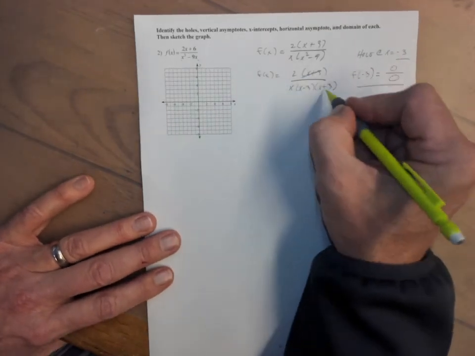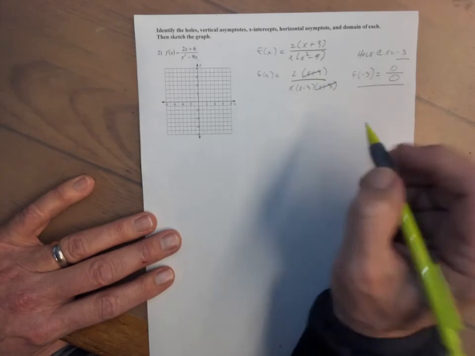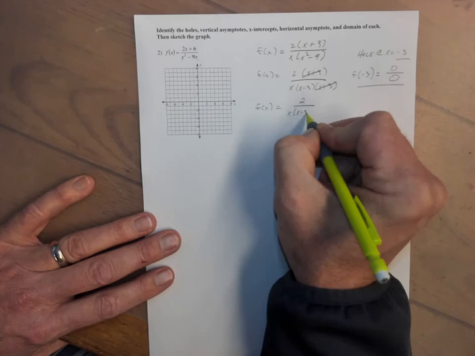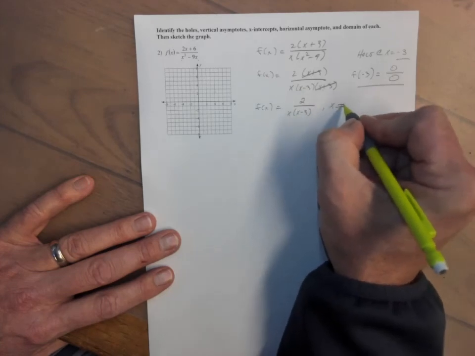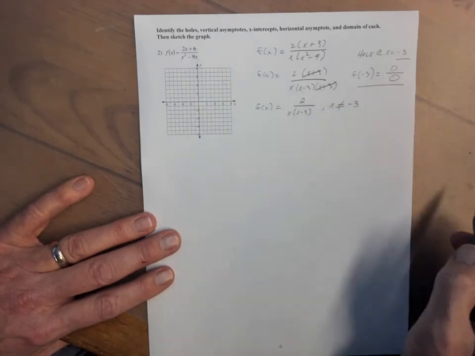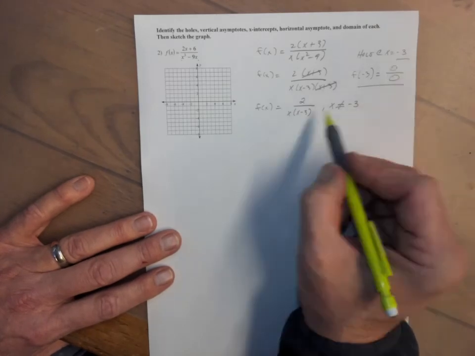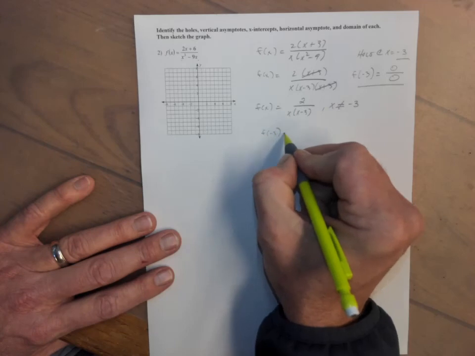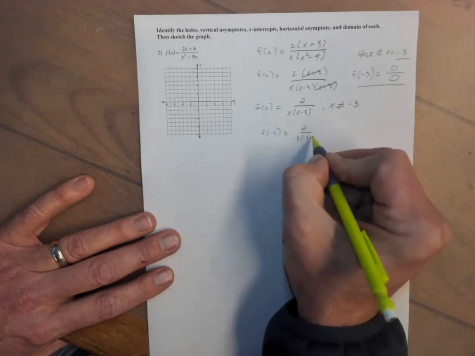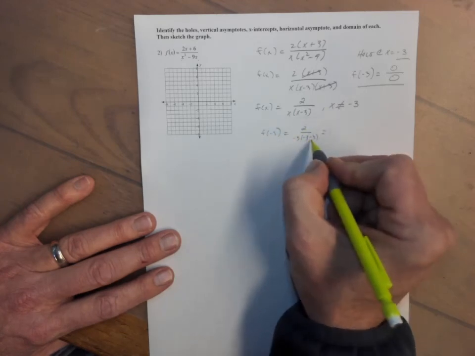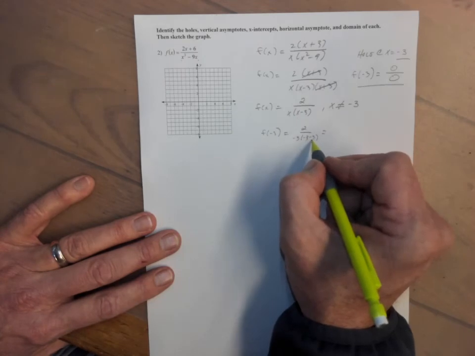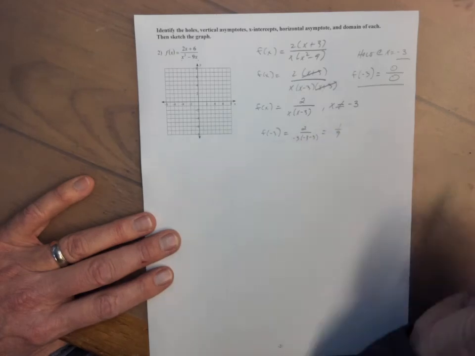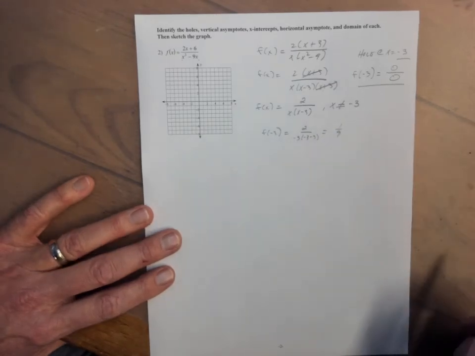So in simplifying this, we can divide out the x plus 3's because that equals 1. And so our function is now 2 over x times x minus 3. And we want to add that provided x does not equal negative 3. And so to find the y value for the hole, we're actually going to substitute negative 3 into what's remaining. So negative 3 minus 3 is negative 6 times negative 3 is 18. 2 over 18 is 1/9. And that would be the y value where the hole is.